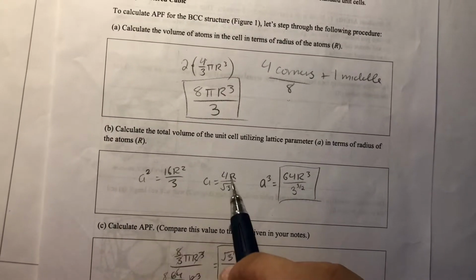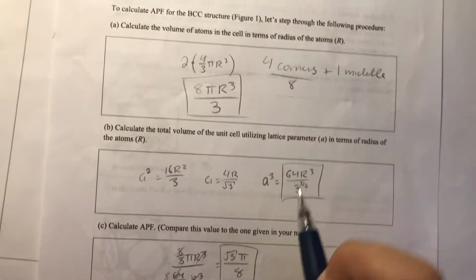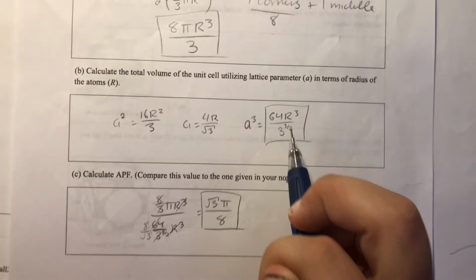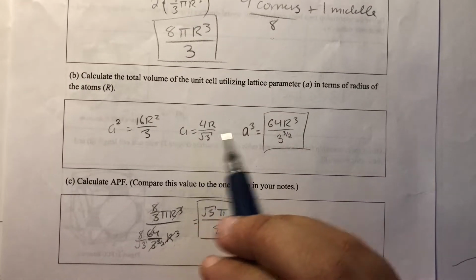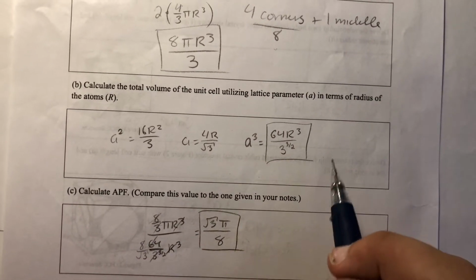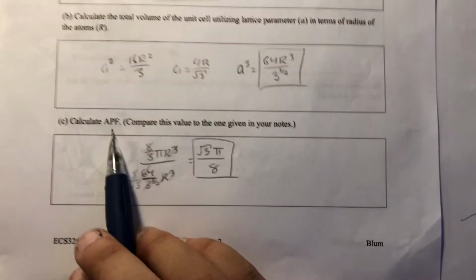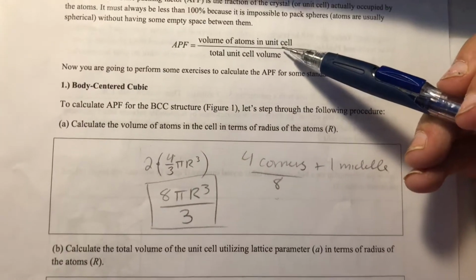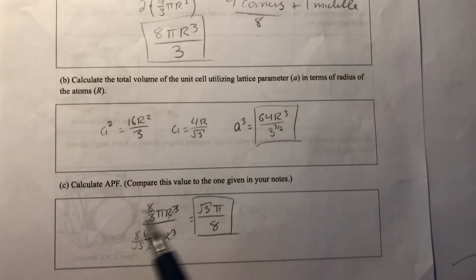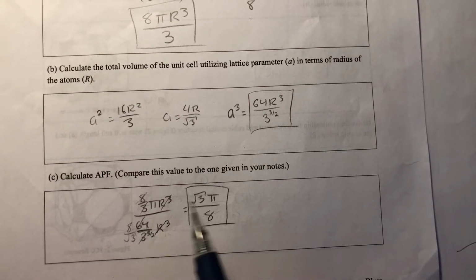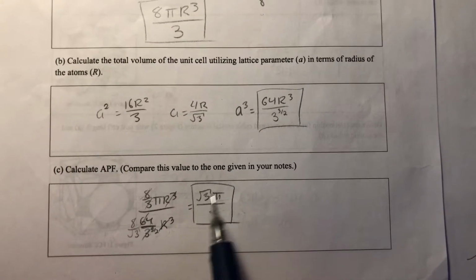So we have A squared times A gives us A cubed. You multiply through all the way across, and that gives us that. And this is just to the 3 halves, because I was too lazy to write square root of 3 times 3. I just smushed it all together. And then this one, calculate the APF. That's just volume of atoms divided by the total volume. So that's atoms over total volume. I put them over, and I simplified and crisscrossed everything, and I ended up with root 3 pi over 8.